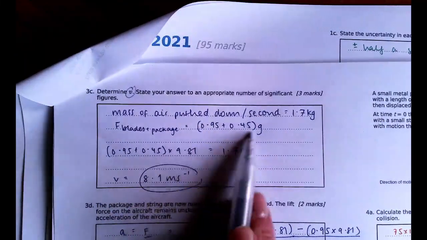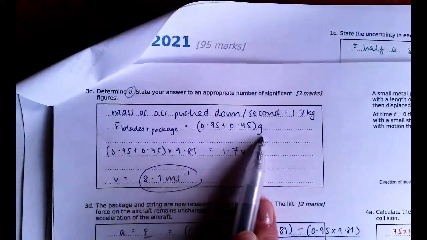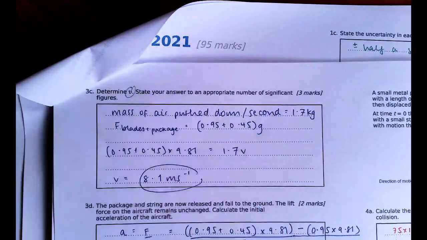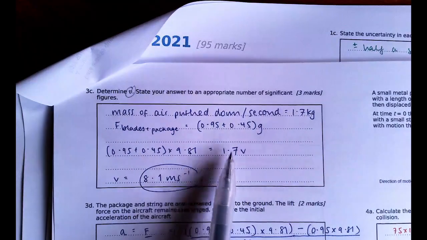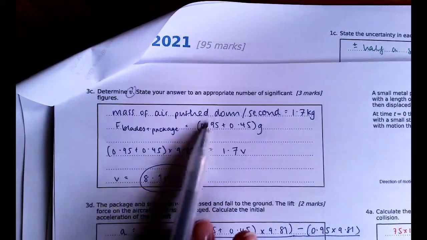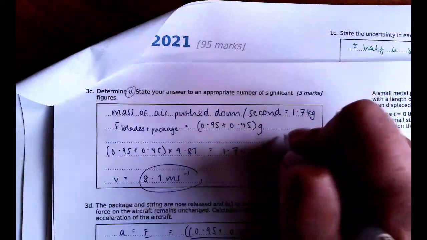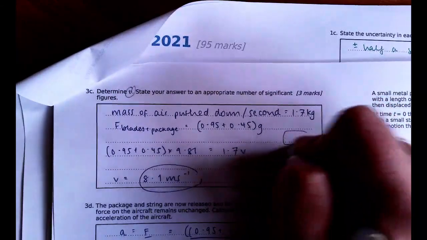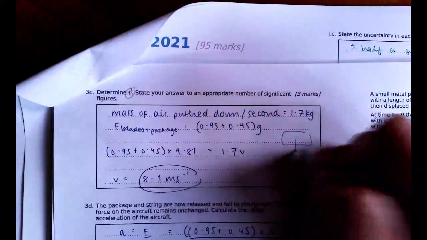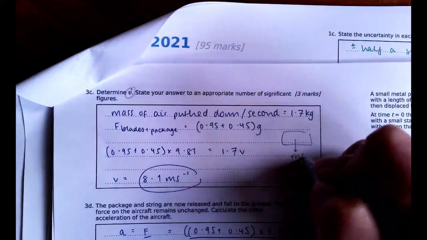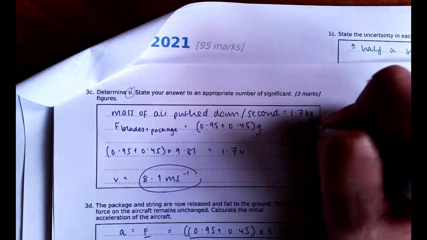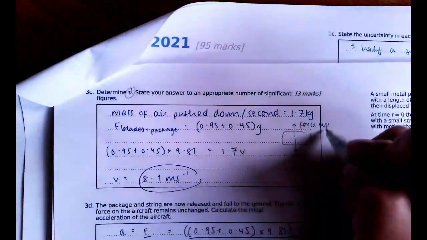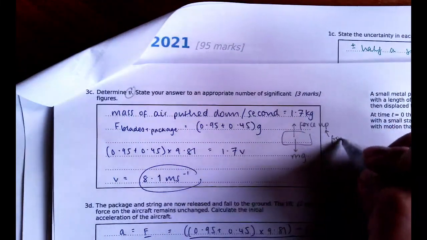That's our total mass. Here's g. We know this, by the way, because for the package to not be moving, the weight, which is mg, must balance that force up, which is from the air.